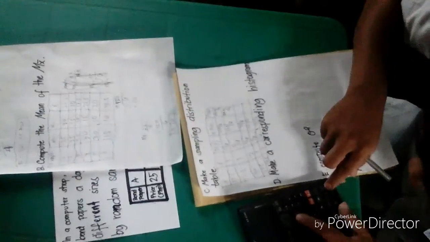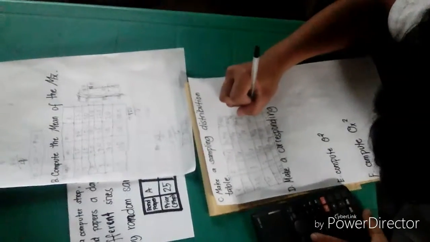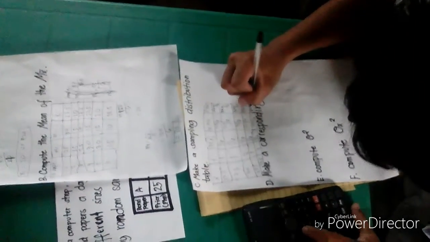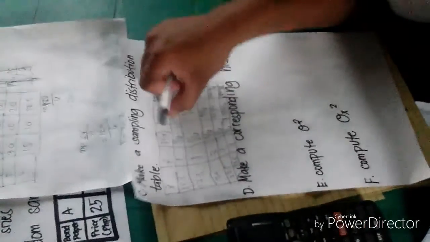Then 40 squared, 1/6 over 6. Then 22.5 squared, 506.25 over 6. Then the last is 27.5 squared, 756.25 over 6. Then add these.